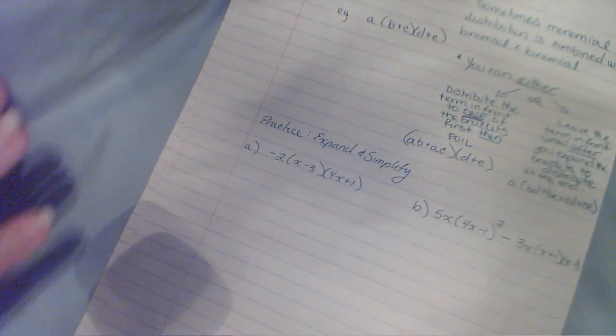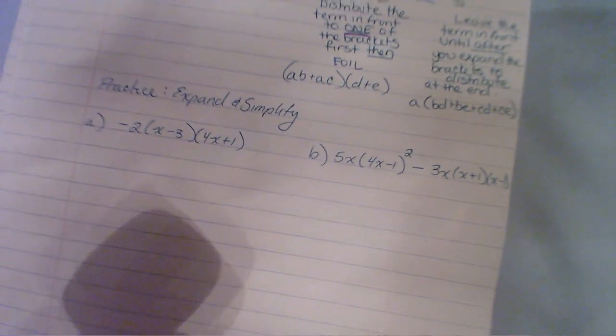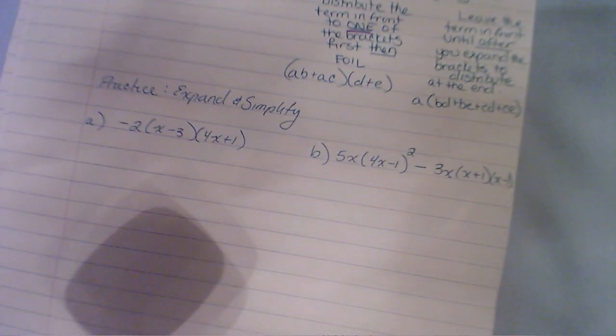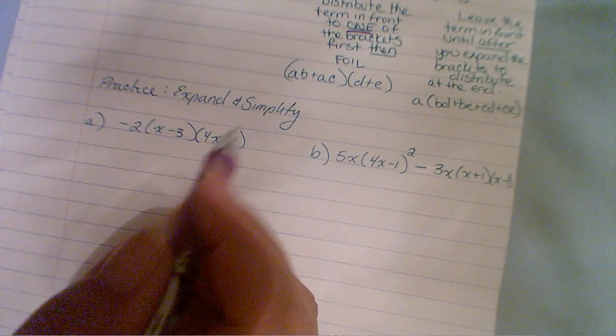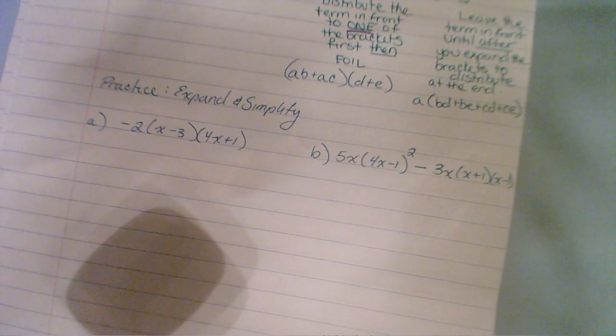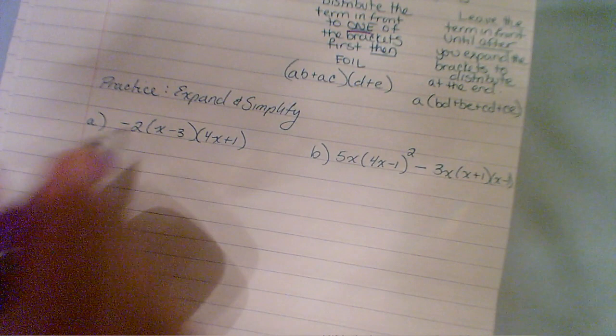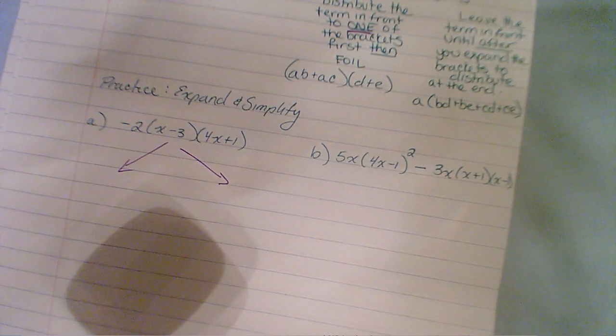So you're going to see here what I mean. I have a couple here that we're going to go over, and maybe one way works better in one question and another way works better in another question. So here we have negative 2 times x minus 3 times 4x plus 1. So the negative 2 is a monomial, and then we have a binomial times a binomial. So I'm going to show you both ways.